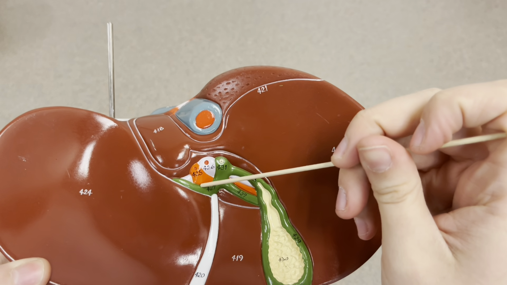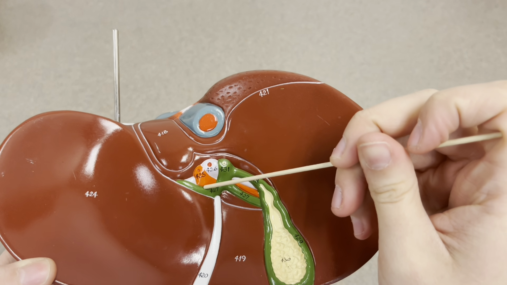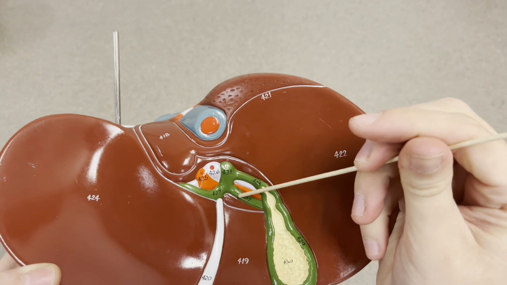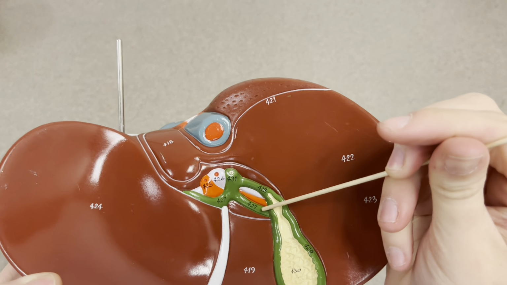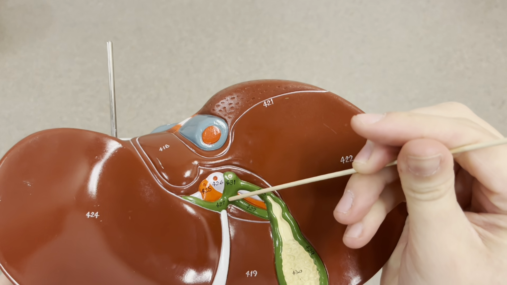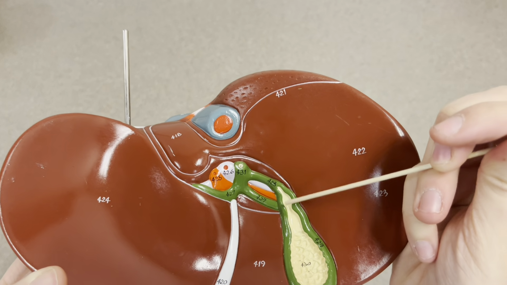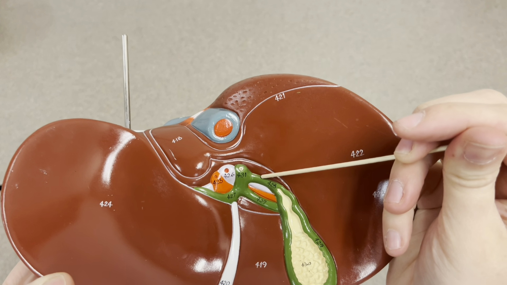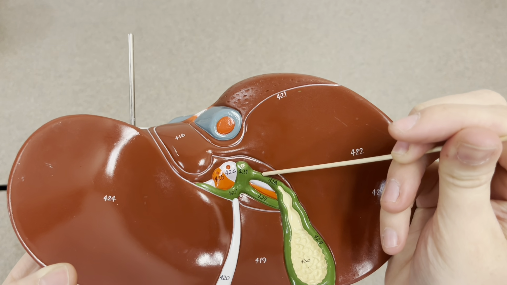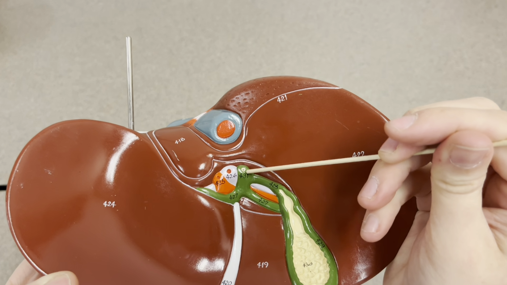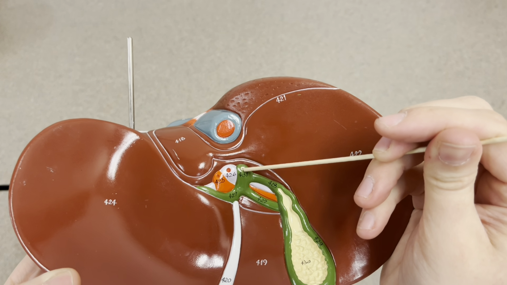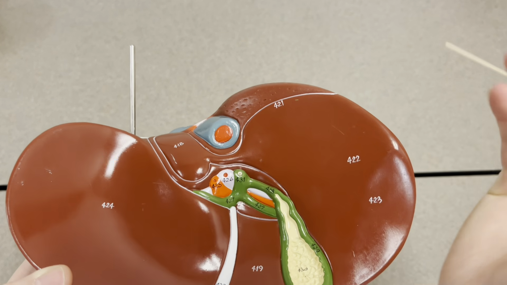This right here is going to be our left hepatic duct. This is going to be our right hepatic duct. Where they meet is going to be the common hepatic duct. Coming off of the gallbladder, here we have our cystic duct, and then all will converge here to be the common bile duct.